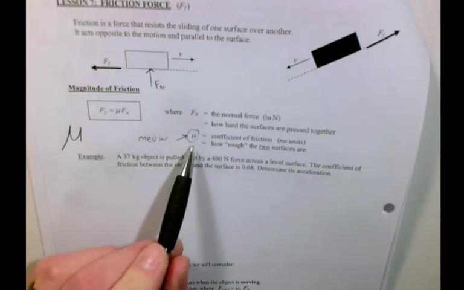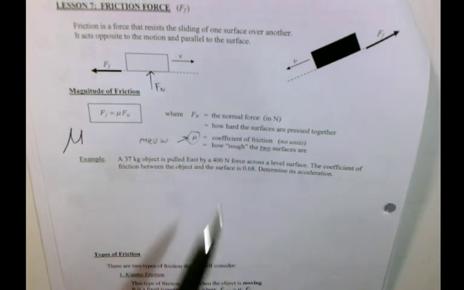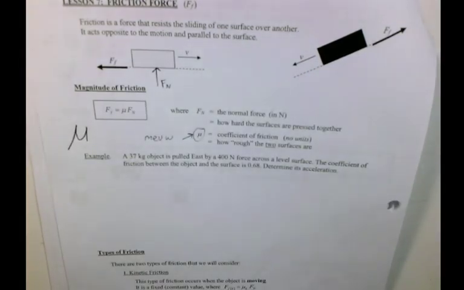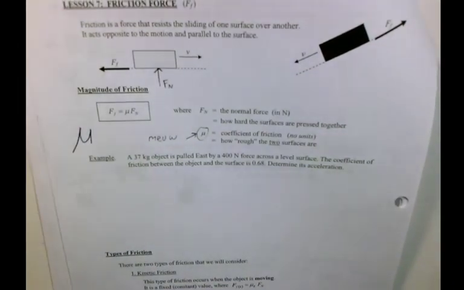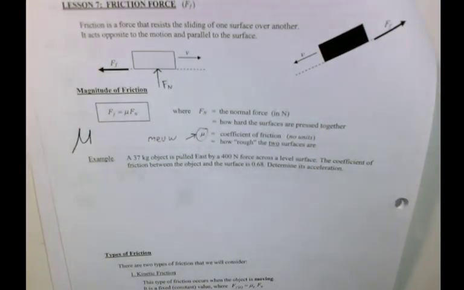If mu is really small, like paper rubbing against this whiteboard, versus something really rough, like sandpaper, that's going to have a higher force of friction. It's going to be harder to push it along, with more resistive force to that motion.